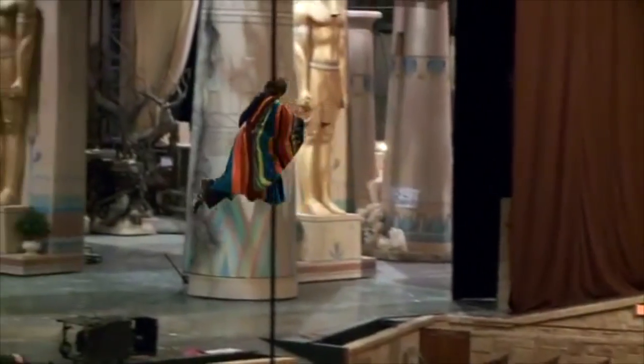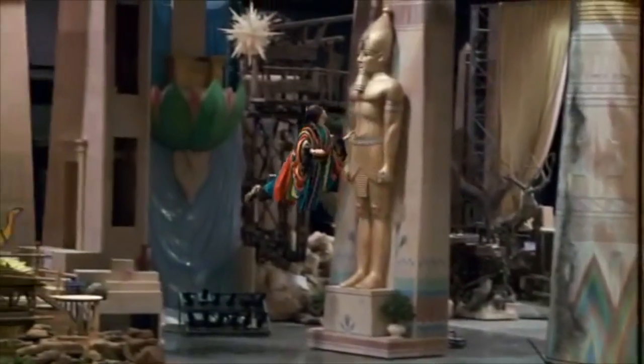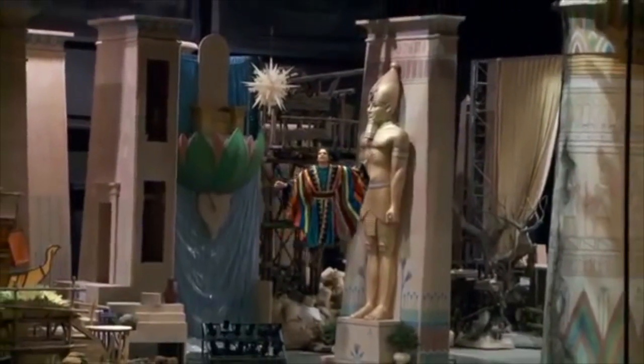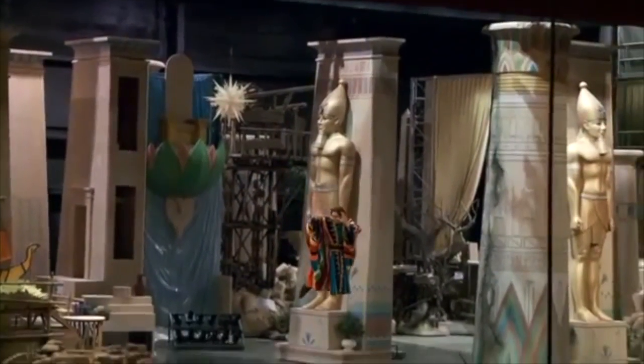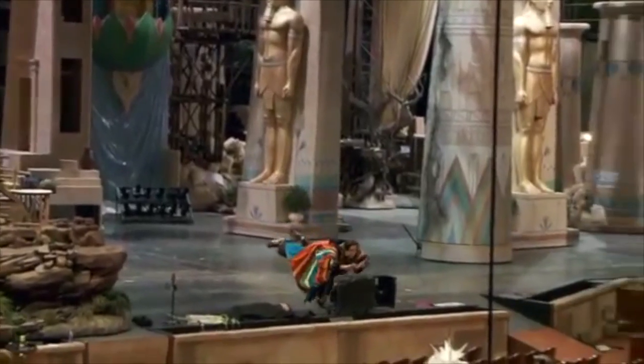You don't need to be a gymnast. You just need to be comfortable with your body. You need to be fluid and move smoothly. I can find an actor who can't fly and I can teach him how to fly. Hi, I'm Paul Rubin. I'm an aerial choreographer.